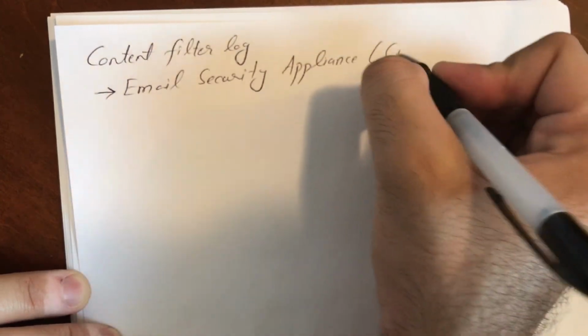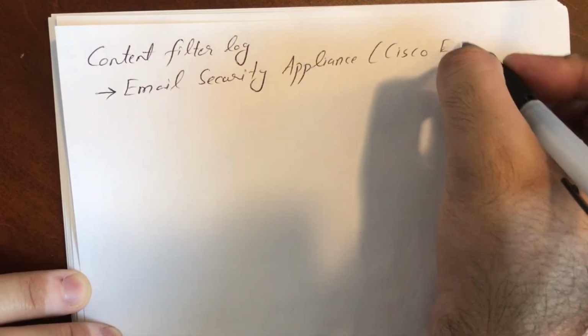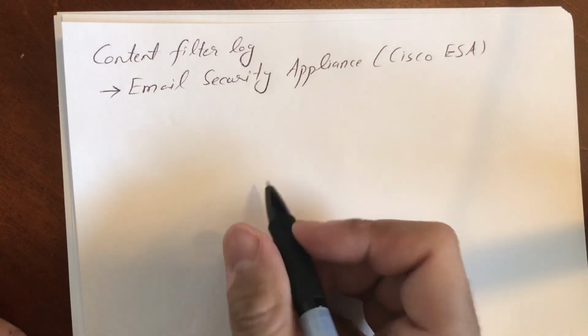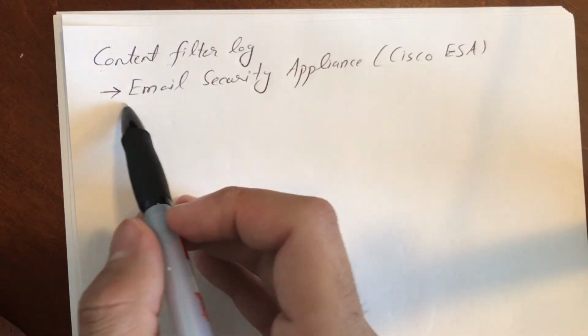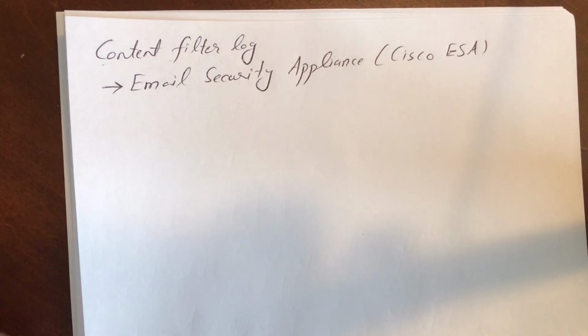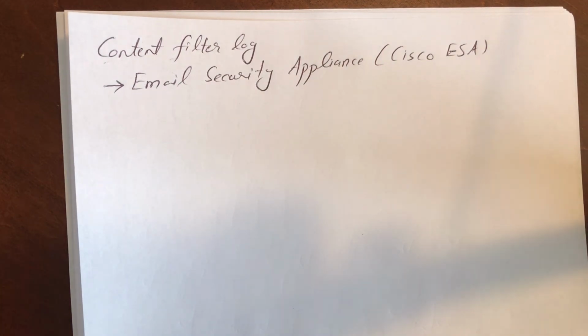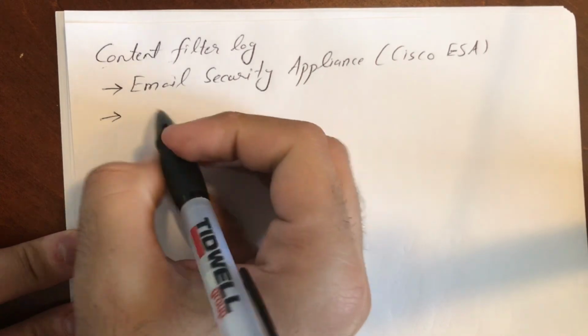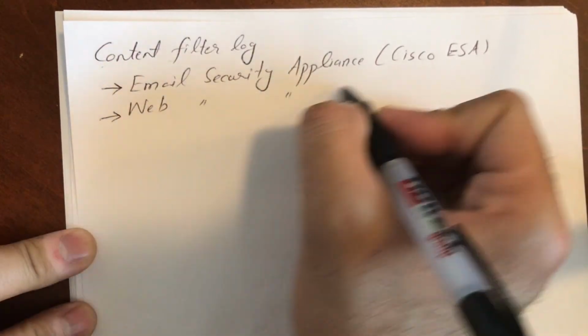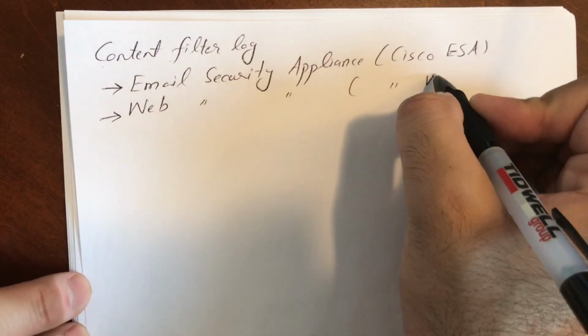Through it we can set a content filter on all of the organization's email, and automatically we will receive only emails that do not have any kind of malicious content.